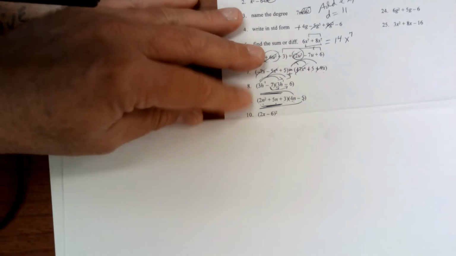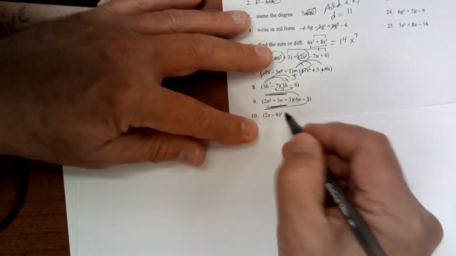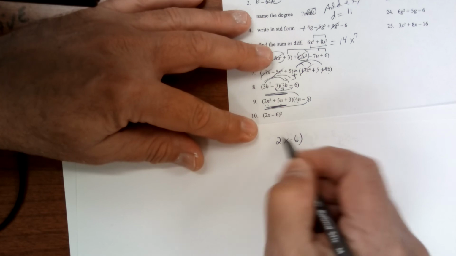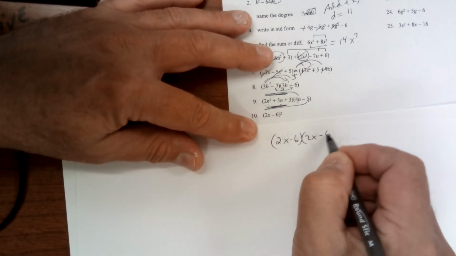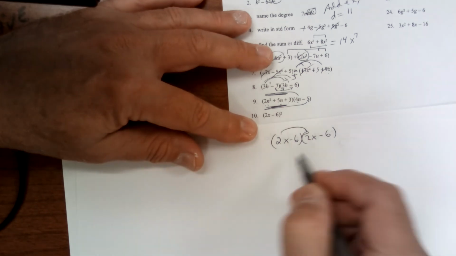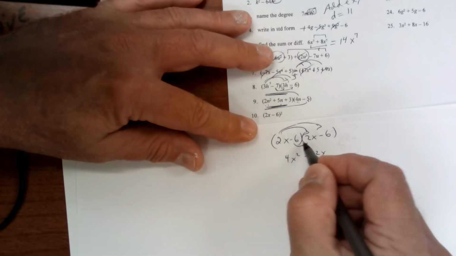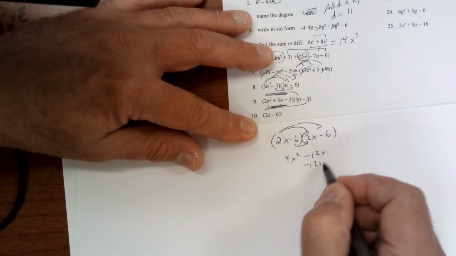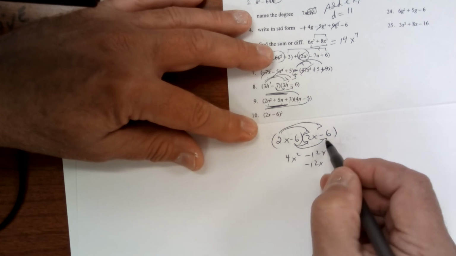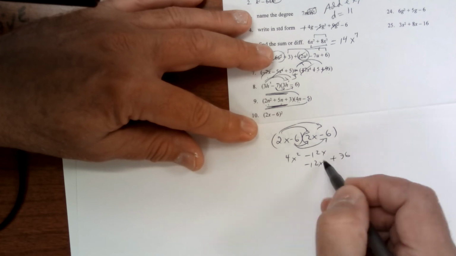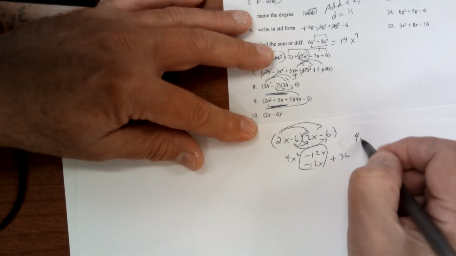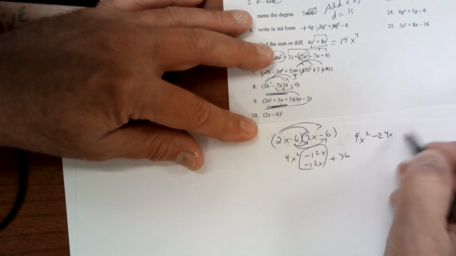We're almost done, actually. This one you have to write twice and do FOIL. So this times this is going to be 4x squared minus 12x. This is going to be a negative 12x. And then this is going to be a plus 36. When you add this up, you're going to get 4x squared minus 24x plus 36.